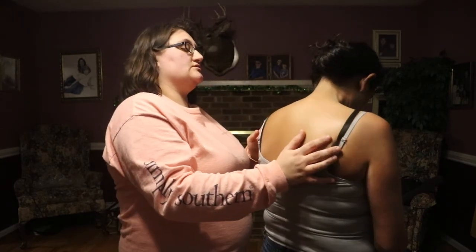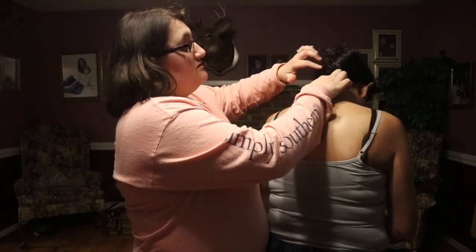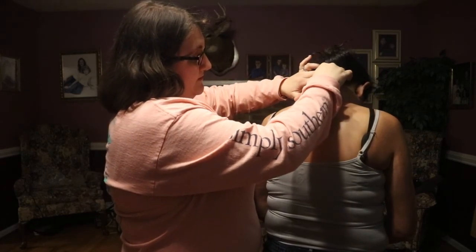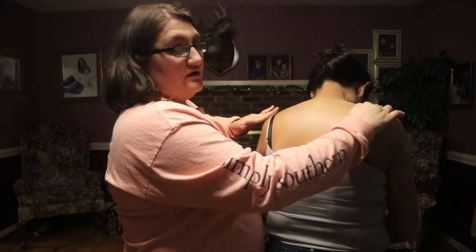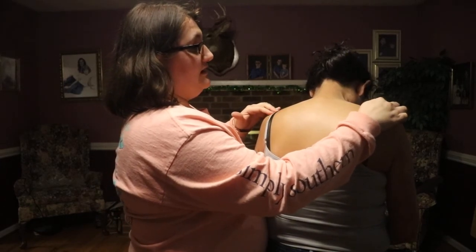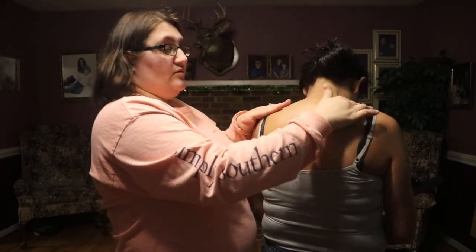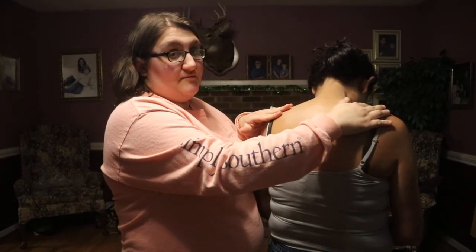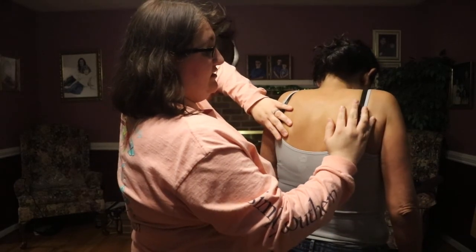Okay, the muscle identifications. I'm going to start with the upper traps, the upper trapezius. The origin is up at the occipital protuberance, and the insertion is the outer third of the clavicle at the acromion process that we found earlier. And one of the actions for the upper traps is a prime mover in scapular elevation. So move your shoulders up.